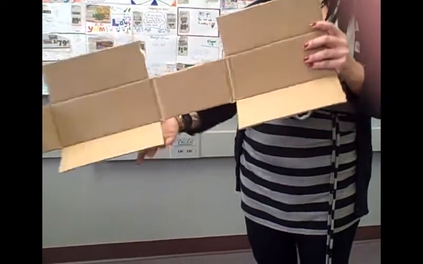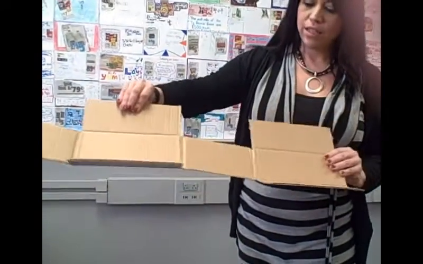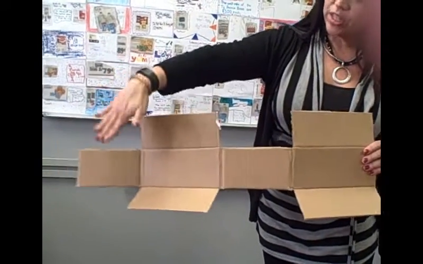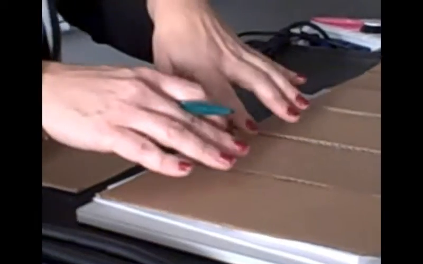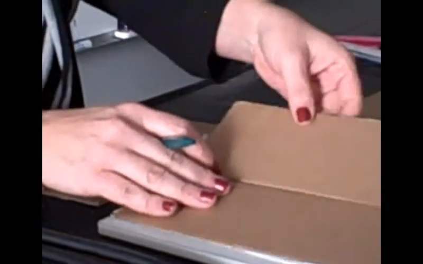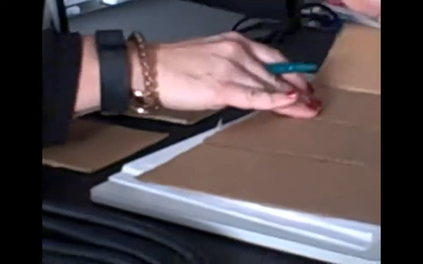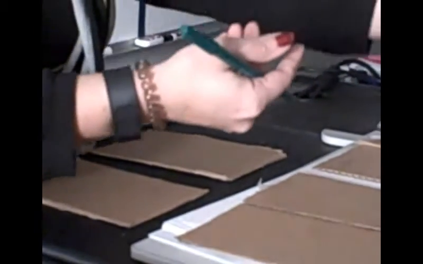Now that we have our measurements for the box, I went ahead and cut it. So this is our box all cut up. We are going to measure the surface area of the whole inside of our box. Okay, we have taken our box apart. This is our top of the box. And here is the bottom of the box. We have the front of our box, the back of our box. We have one side of the box and the other side of the box.